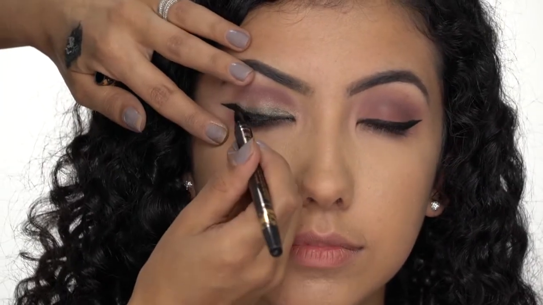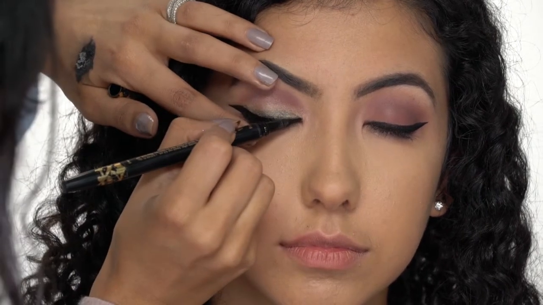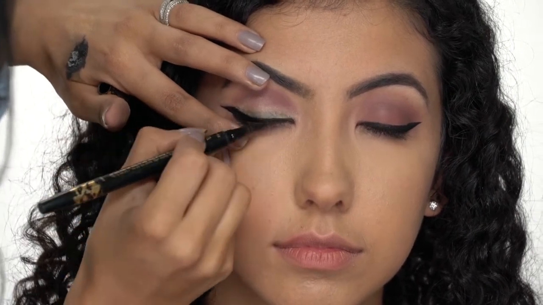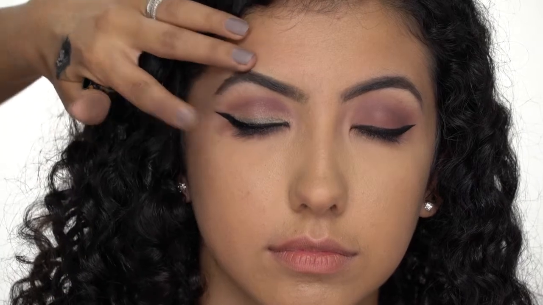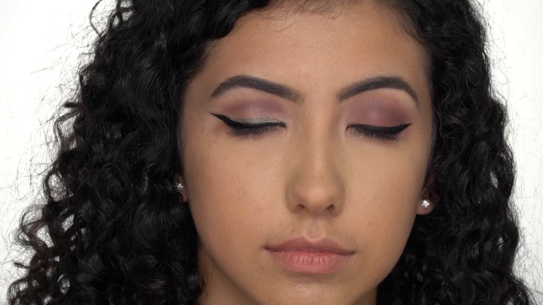So I'm just going to use a liquid liner here just to sharpen up the edge of that. And she's going to slightly open a little bit. And that helps to make it not look like a crazy thick black eyeliner. So that's one option. It's not the best option.